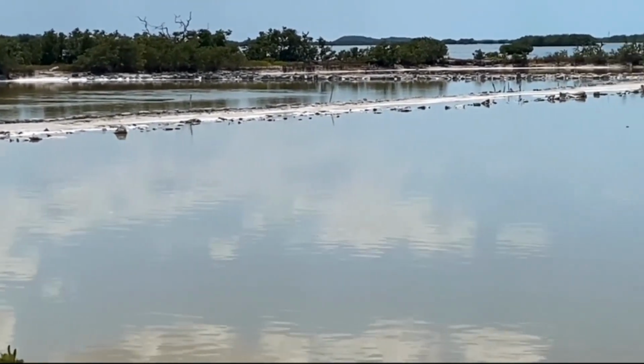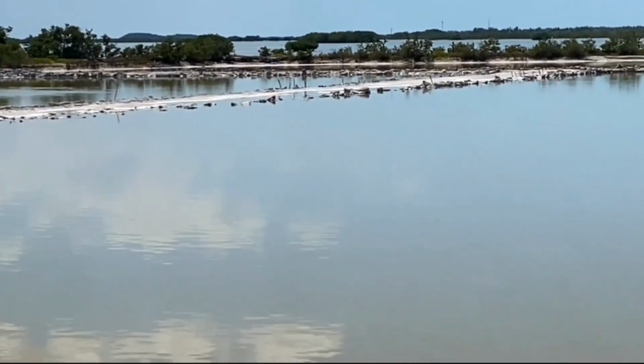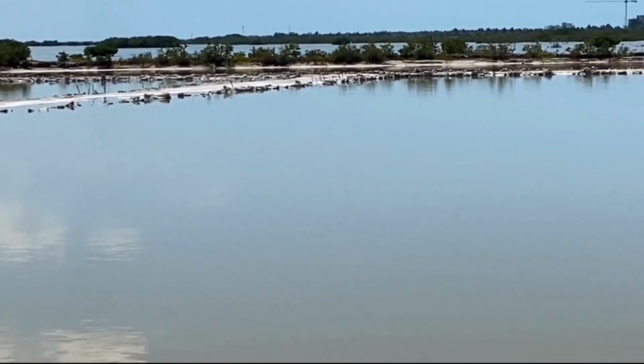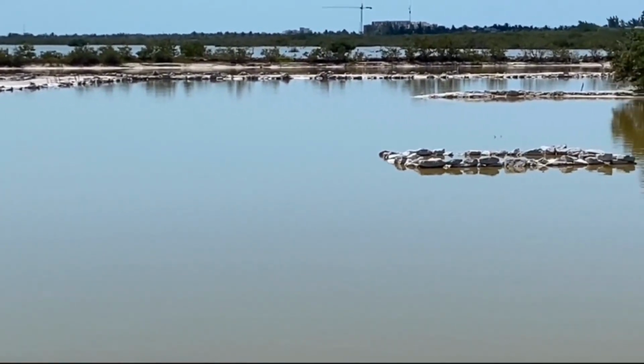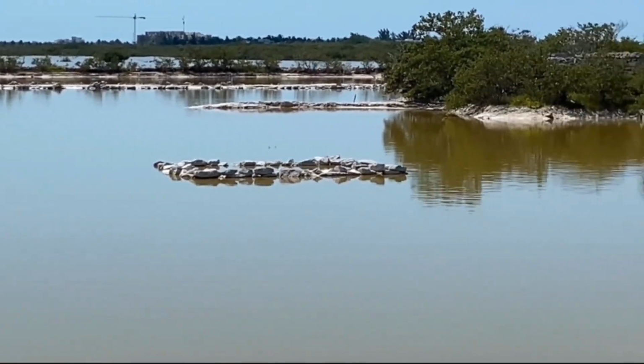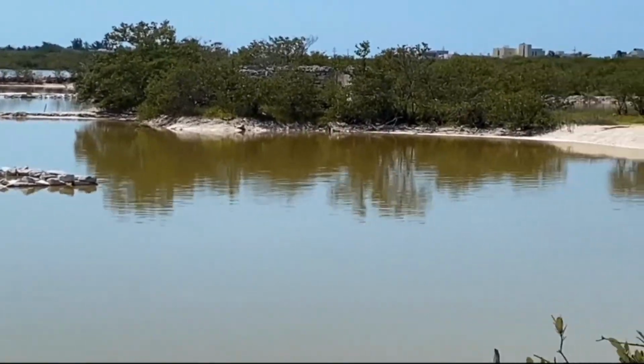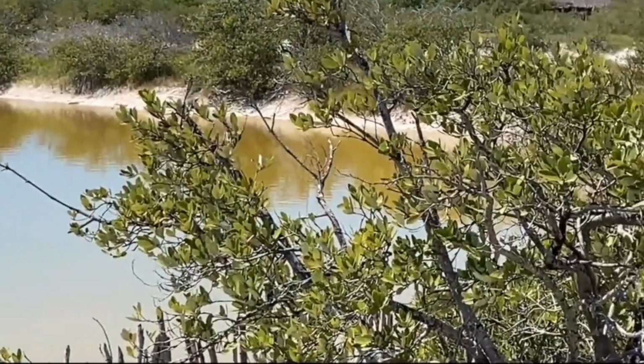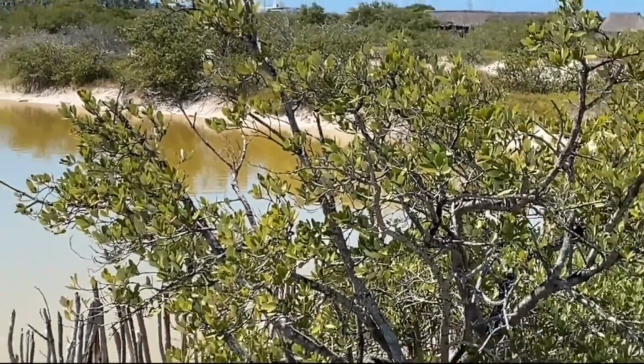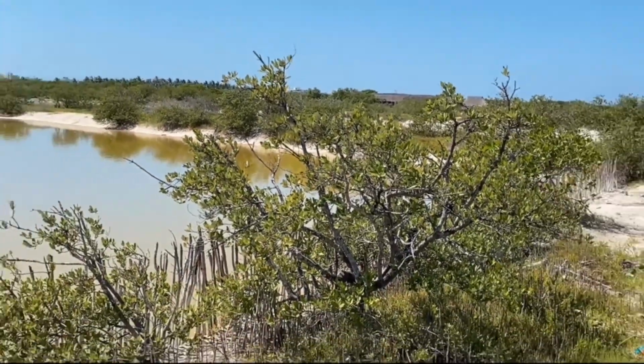And because this is an area where the flamingos are, it also has a pink algae, and then the different organisms eat the pink algae, and then the flamingos eat the pink crustaceans. That's what turns their plumage pink. So it's an interesting part of that ecosystem as well.